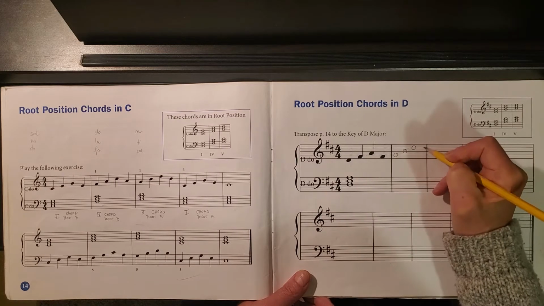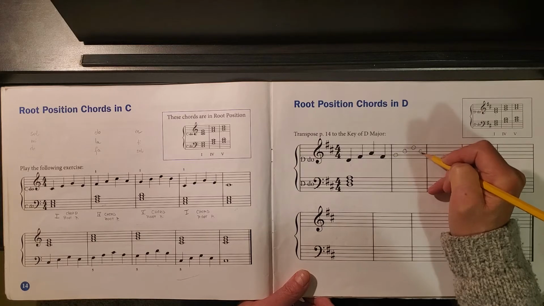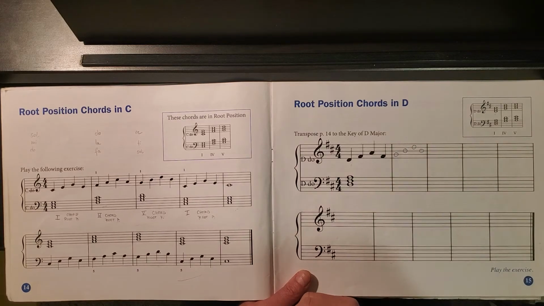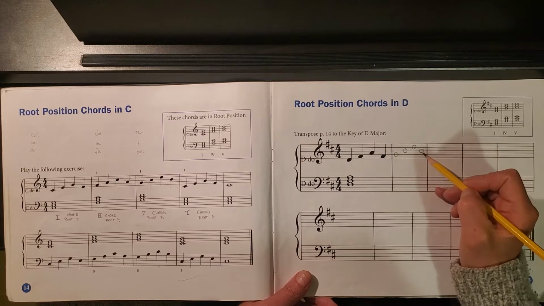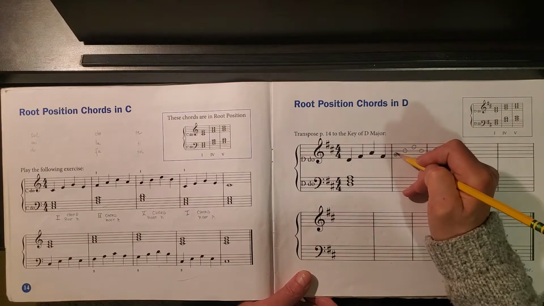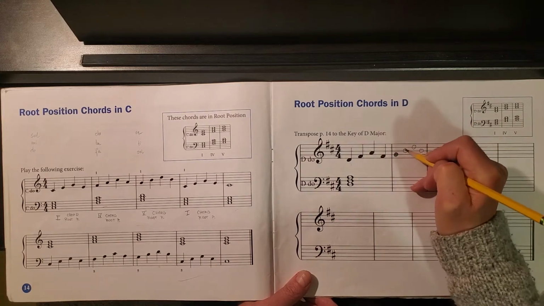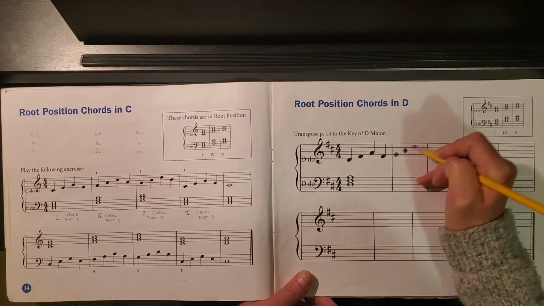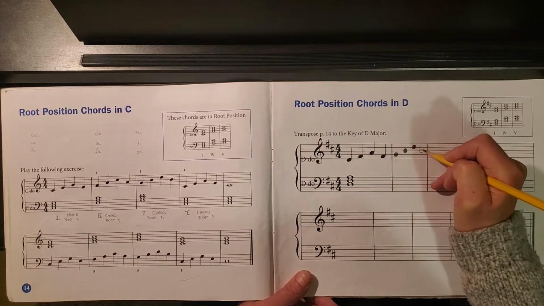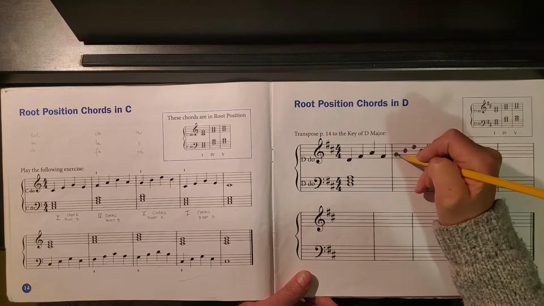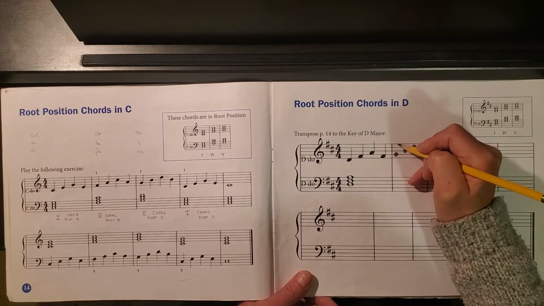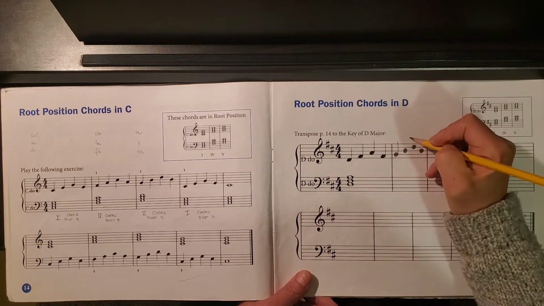Fa, La, Do, La. There we go. Fa, La, Do, La. Then we're going to color them in. We're going to give them stems.